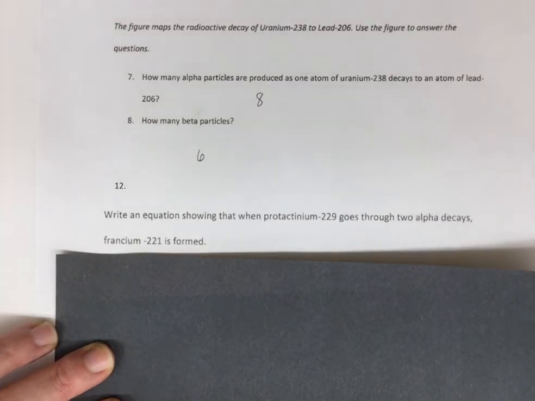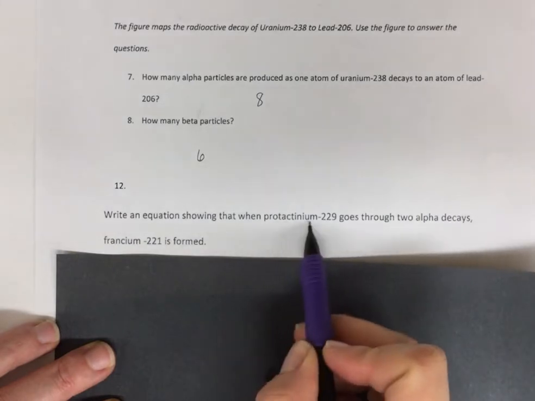For number 12, write an equation showing that when protactinium-229 goes through 2 alpha decays, francium-221 is formed. So the first thing, probably the hardest part of this question, because you guys have gotten really good at nuclear equations, is just writing the symbol for this.